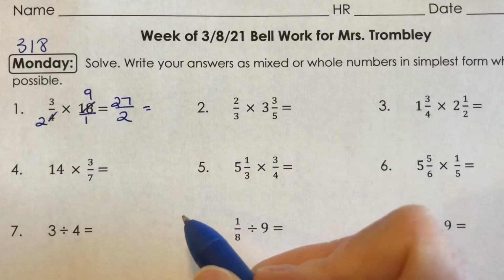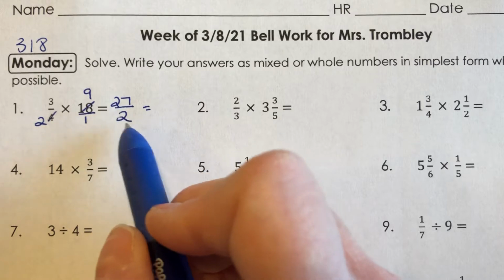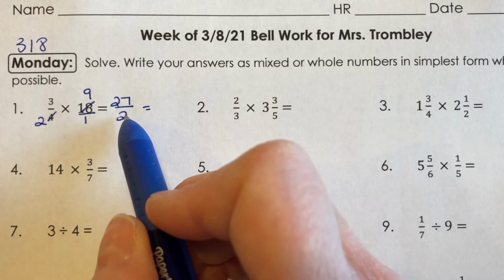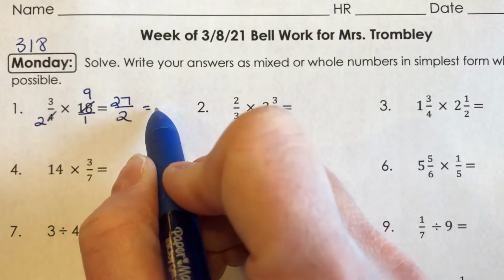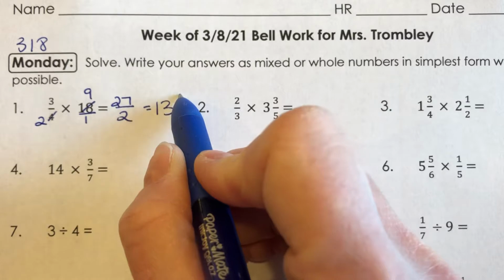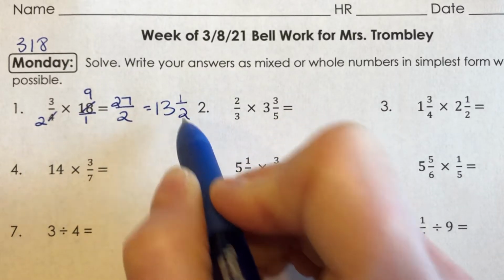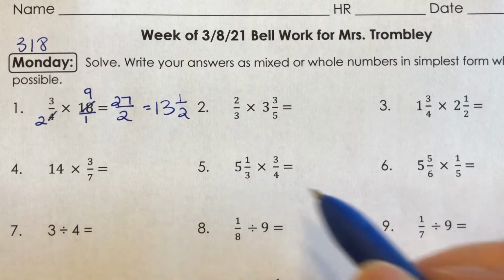All right. Now, I know that 2 goes into 20 10 times, and then I need 2, 4, 6. I can fit 6 more, so 13 times. 2 times 13 will give me 26, and there's 1 more to 27, and my denominator stays the same. So 13.5 is what you should have for number 1.